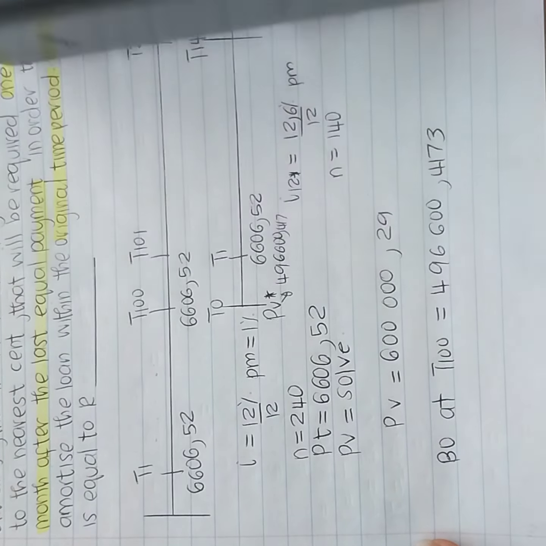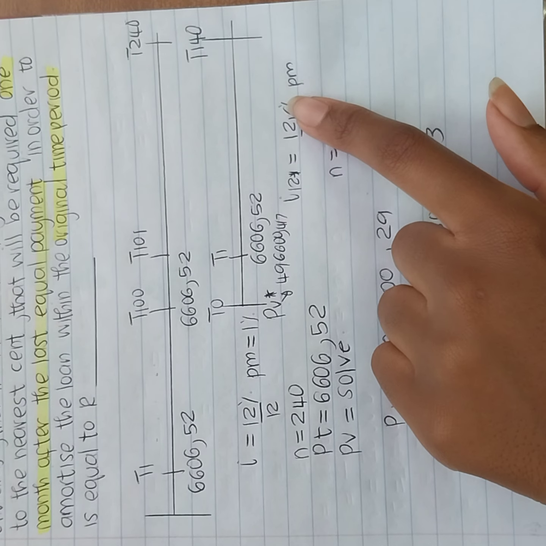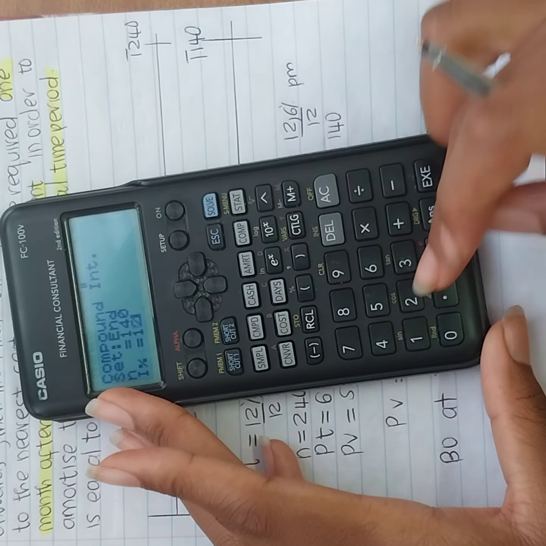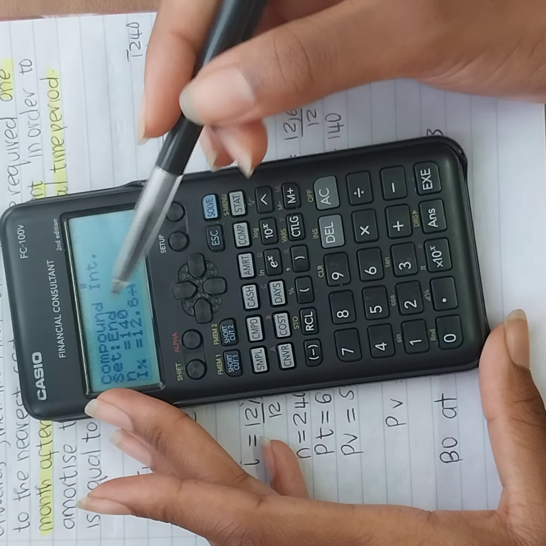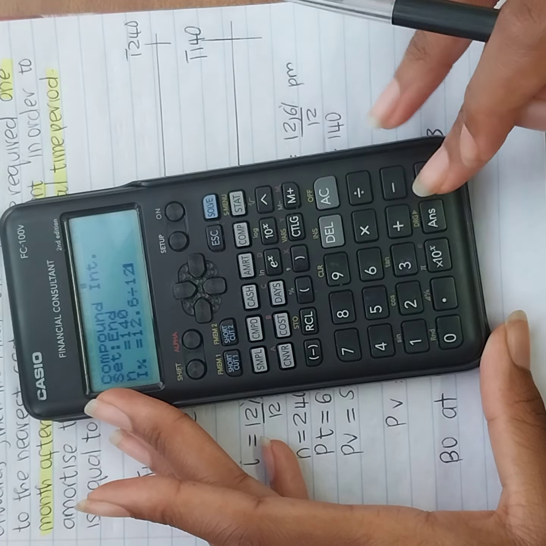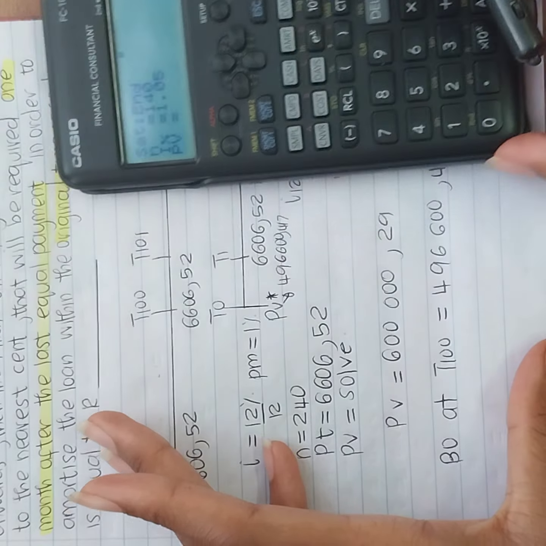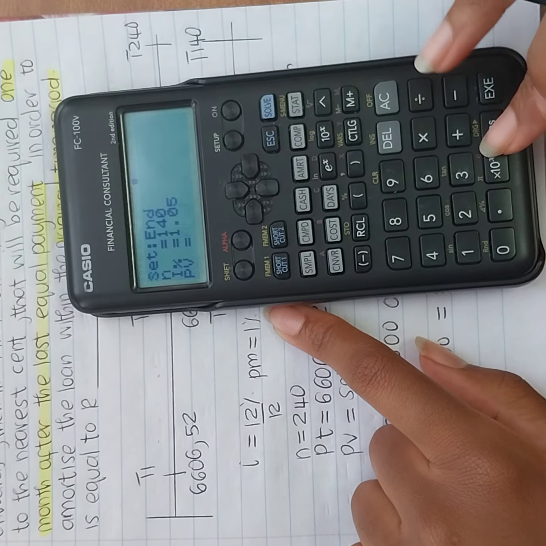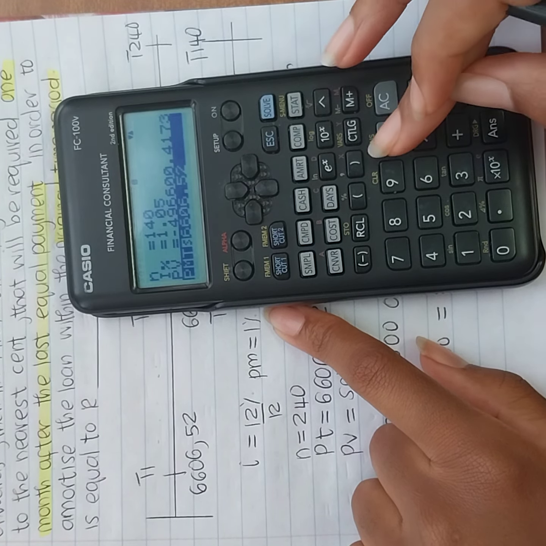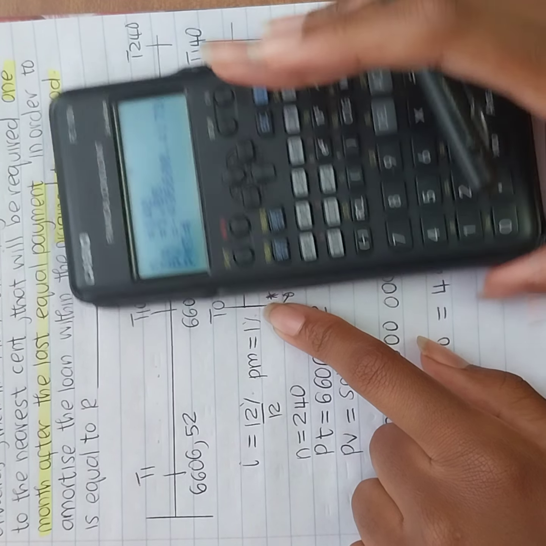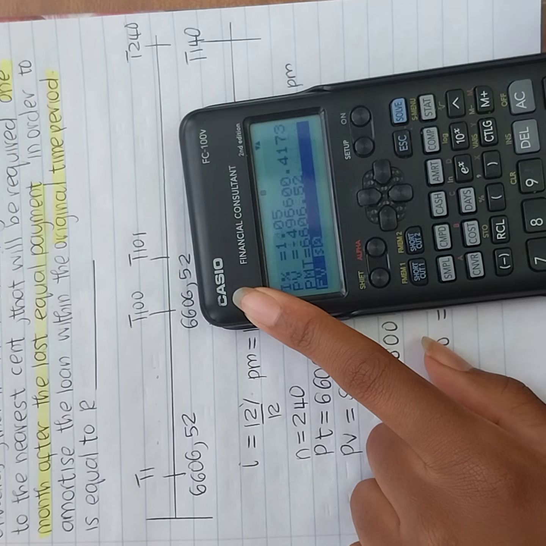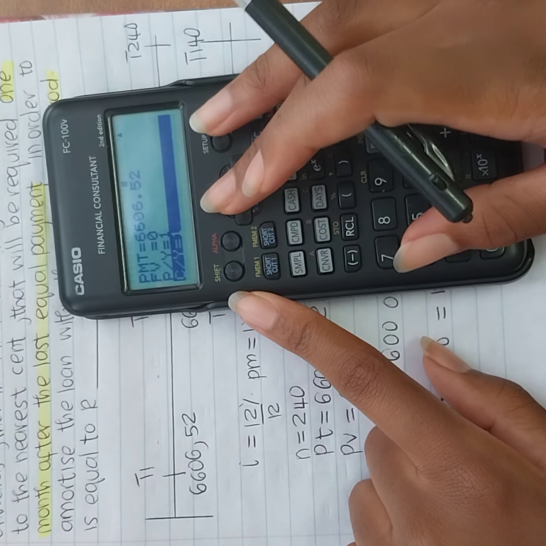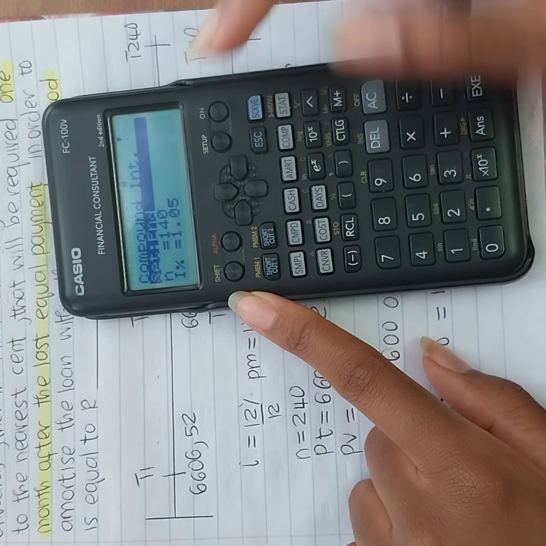My I is the new interest rate, which is 12.6%, 12.6, but because I'm putting it in the calculator, I won't put the percentage. 12.6 divided by 12. My present value is the balance outstanding, right, which is under answer in the current moment. I am continuing with my payments, 6606.52, right? Okay, cool. So everything is under CMPD now.